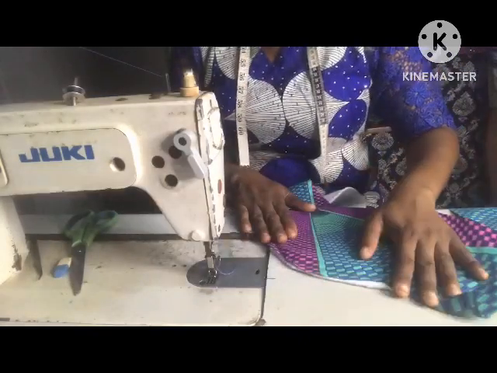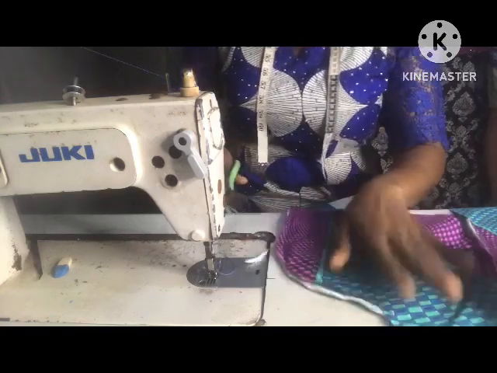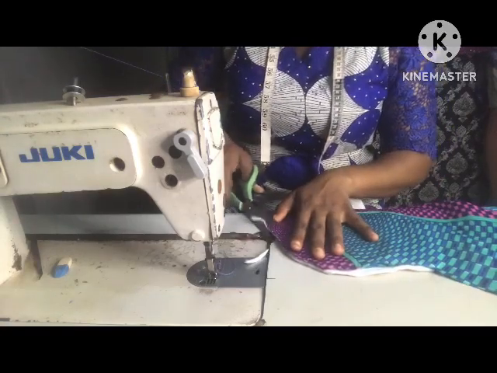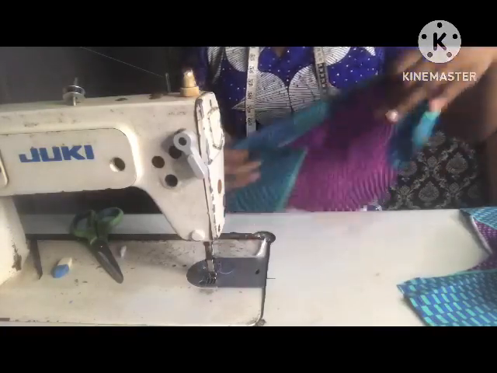I've secured it down also. I trim any excess that is there. You can see what I'm doing. I trim away the excess, and also the other side too.